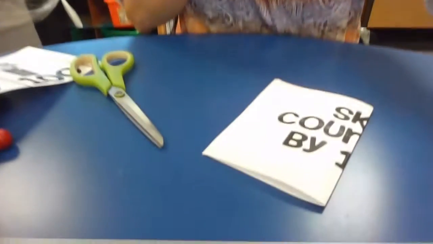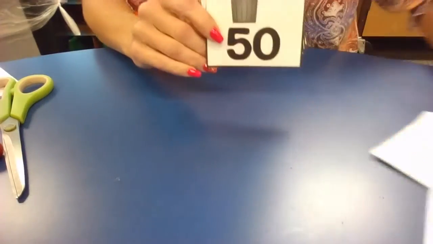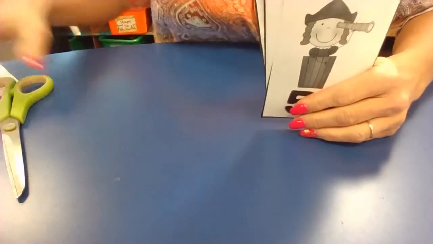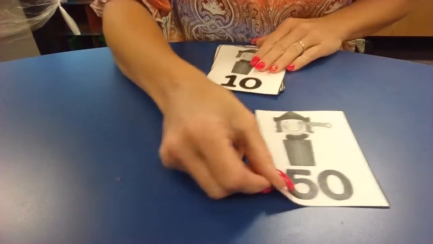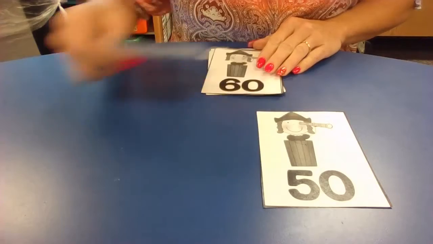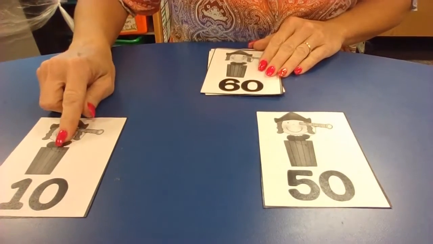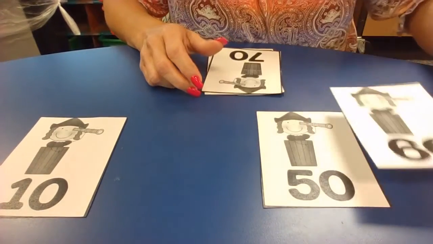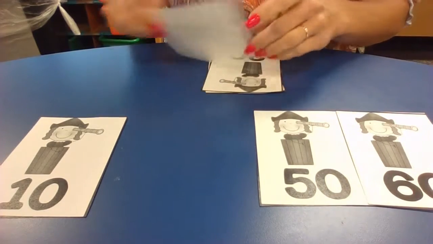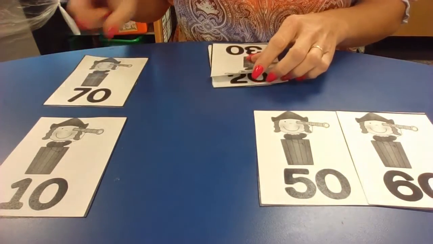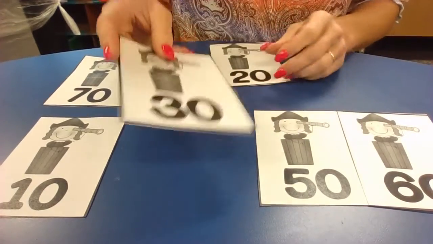Now, are these in number order right now? They are not. See, it started with 50. So I would need to, lots of stuff out on my table today, I would need to work to line them up. So there's 50. Oh, look, here's 10. I know that's the first one I'll say when counting by tens. I know that 60 comes after 50. I'm going to put 70 way up here because I ran out of room here.